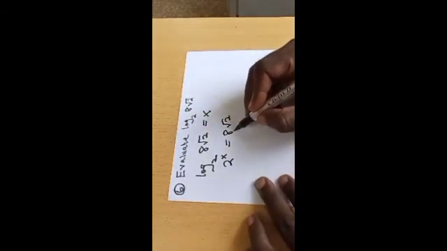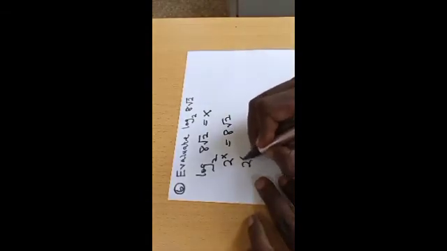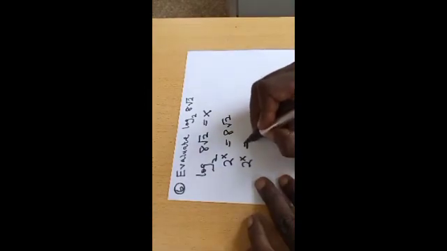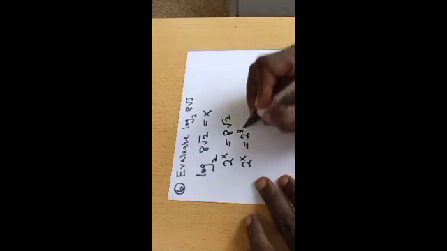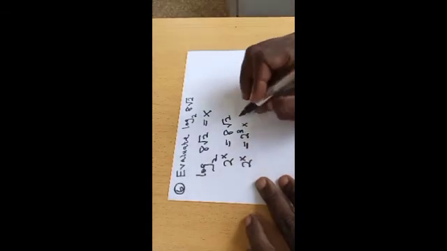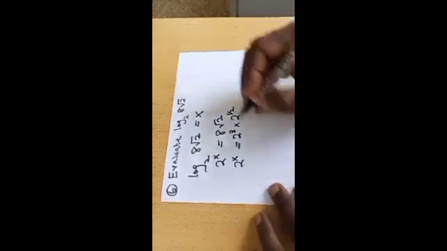We are going to break this to the base of 2, so we have 2 to the power x, and that will be equal to 2 to the power 3, because 8 is 2 to the power 3, times root 2, and root of 2 means 2 to the power half.